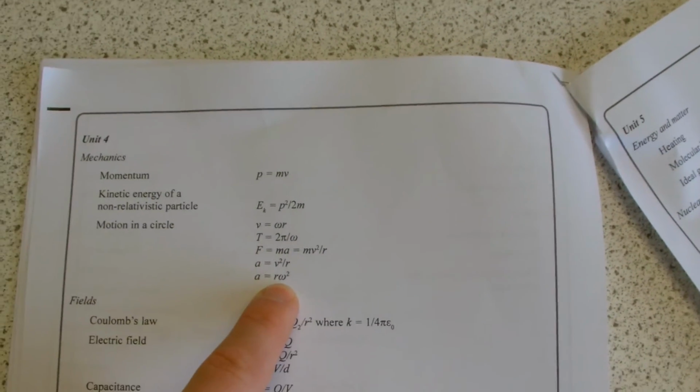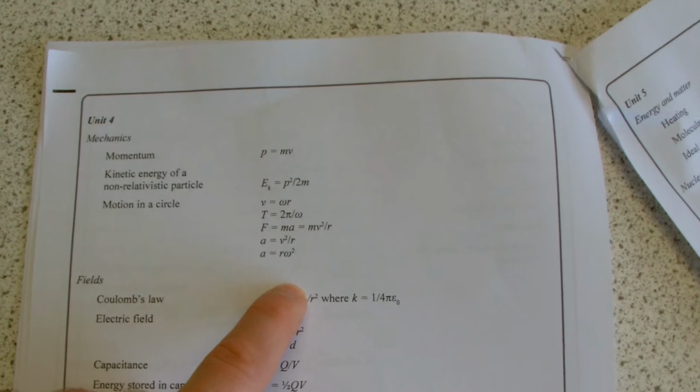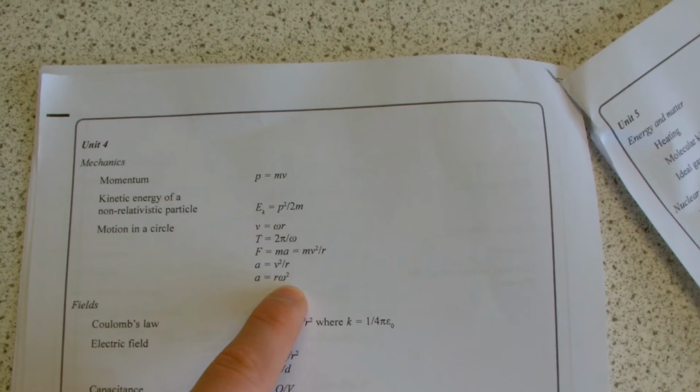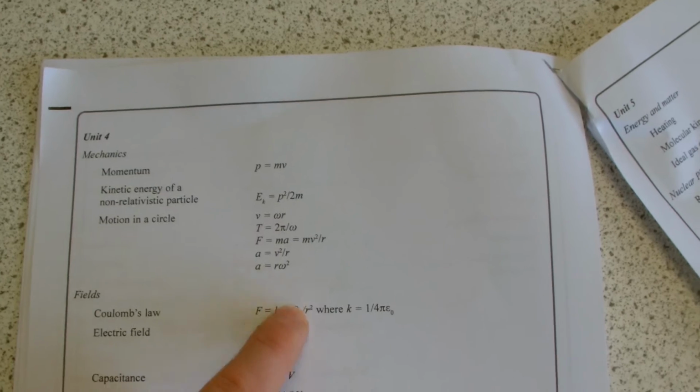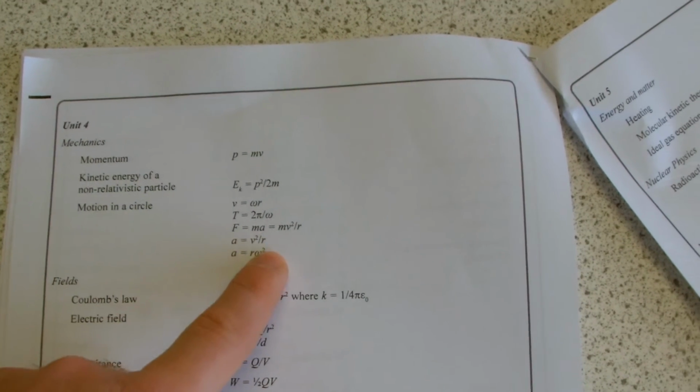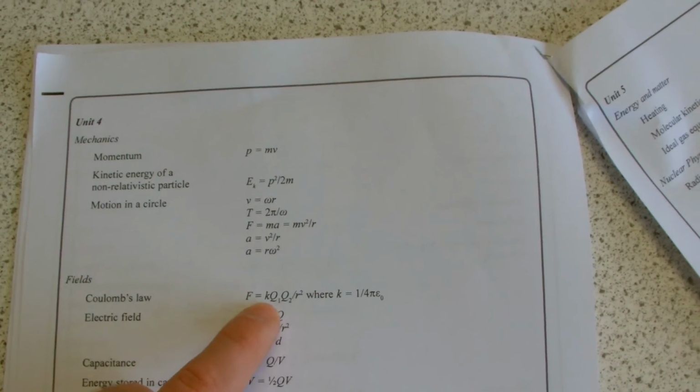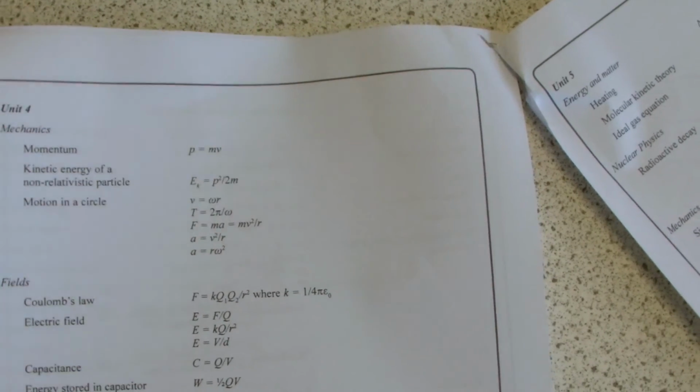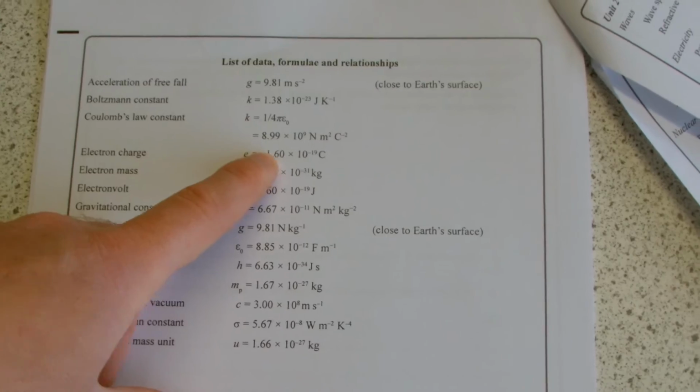Similar down here, if you don't know that omega is the angular speed, angular velocity, so how many radians per second something does. If you don't know that k is, in that case, just the constant k given to you, then that is worthless, isn't it?